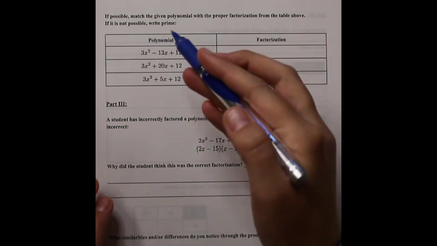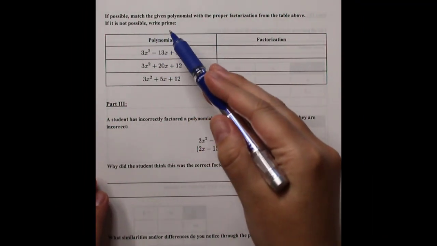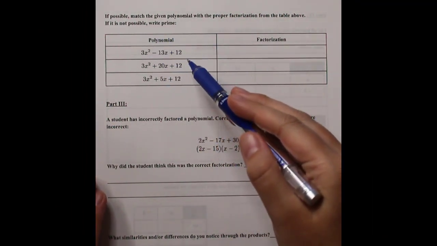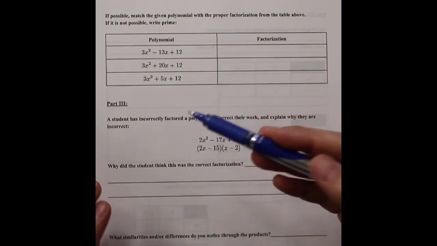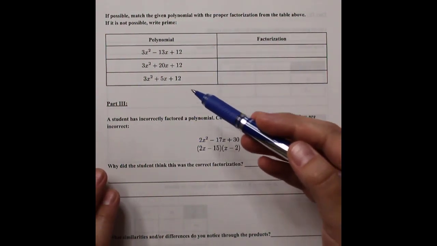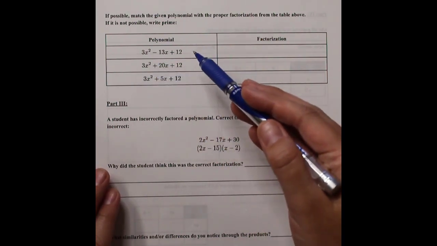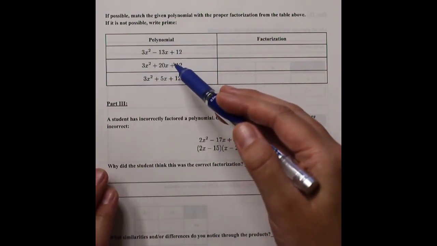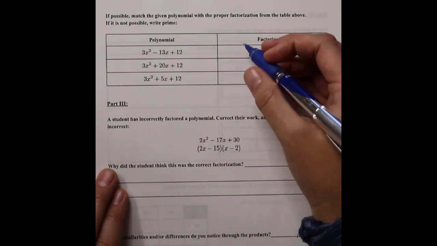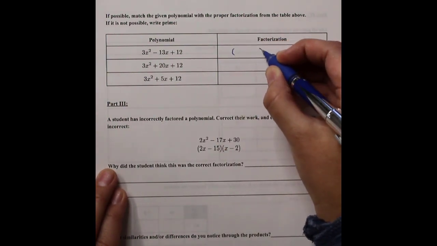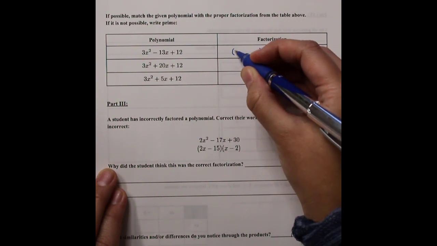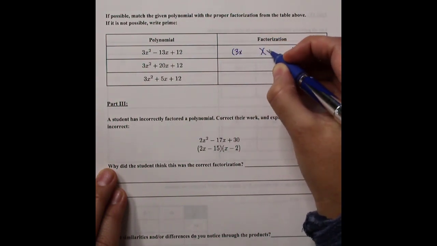Okay, so it says on page 11, if possible, match the given polynomials with the factorization that we just figured out. If it's not possible, then the polynomial is prime. So 3x squared minus 13x plus 12, we actually found that at the end of our list just a little while ago. We know the only way to multiply to get a 3x squared is a 3x times an x.